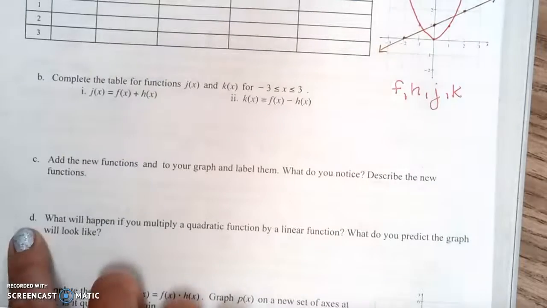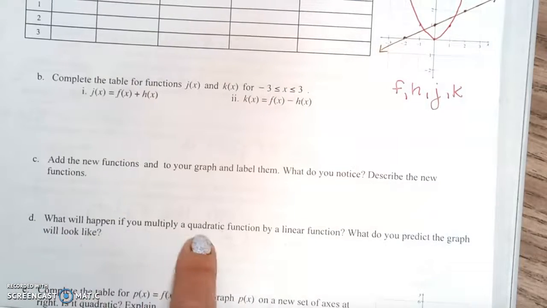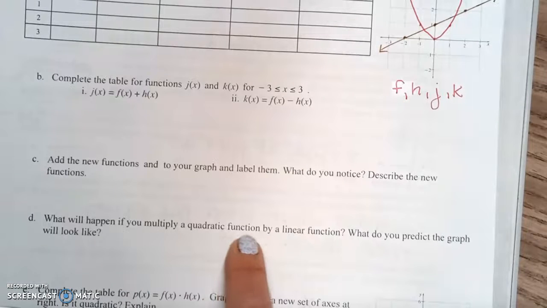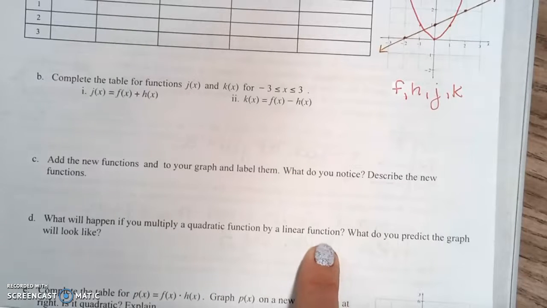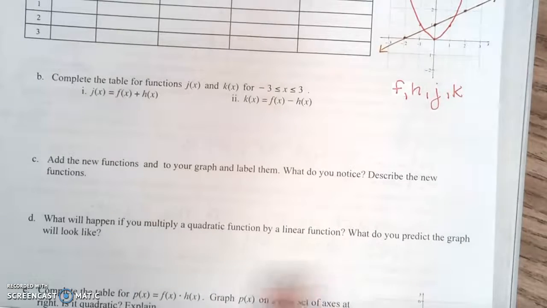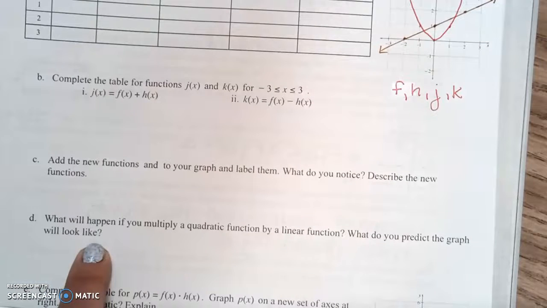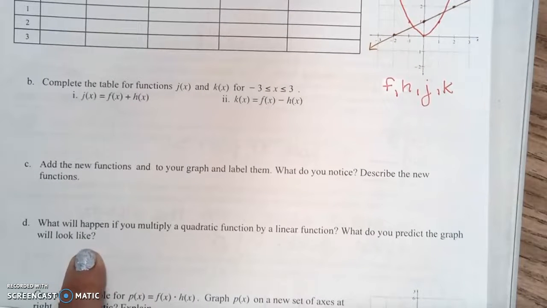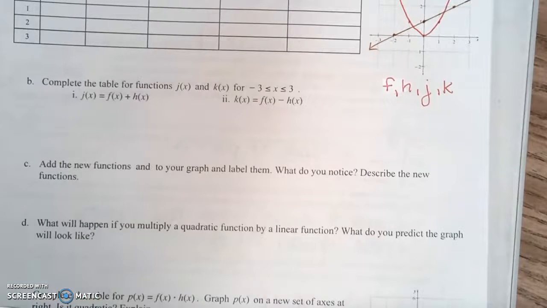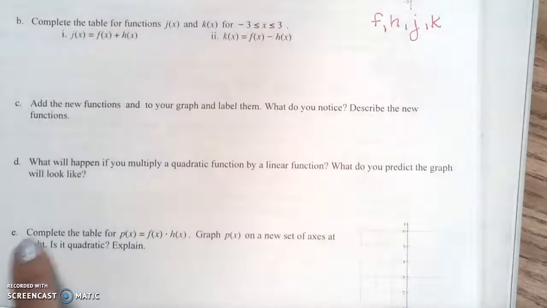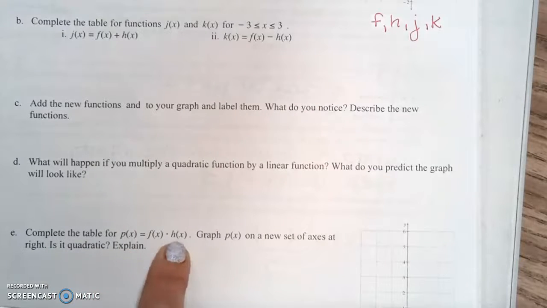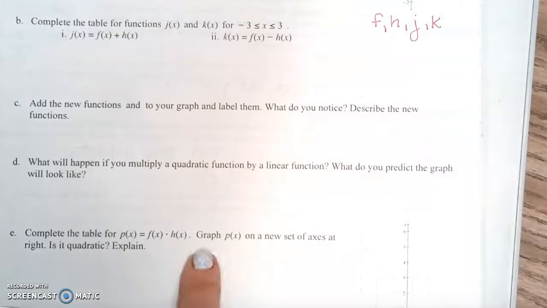Okay. Part D says, what will happen if you multiply a quadratic function by a linear function? And what do you predict the graph will look like? If you're not sure, then type it into Desmos, and it'll give you a picture of what it should look like. Then the last part, part E, says to complete the table, which you will already have done.